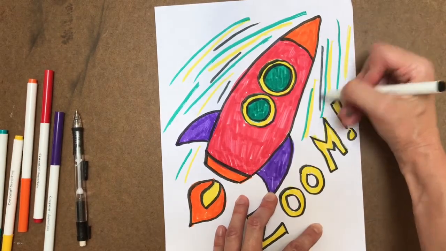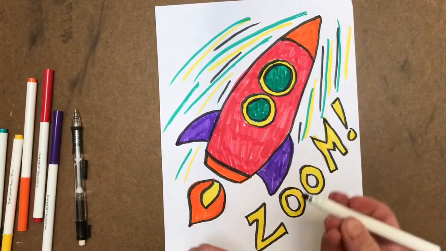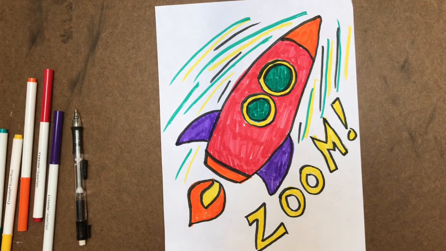We'll just put a few more in here. And there you are. There is your Zoom rocket.